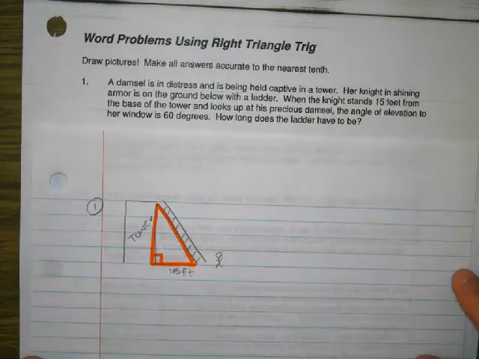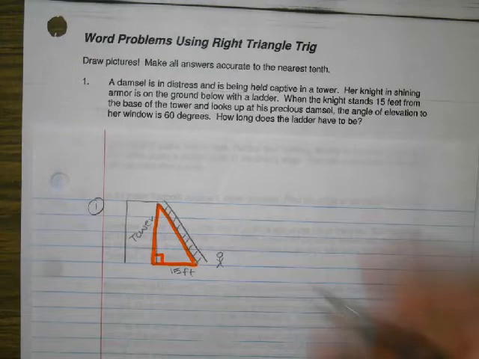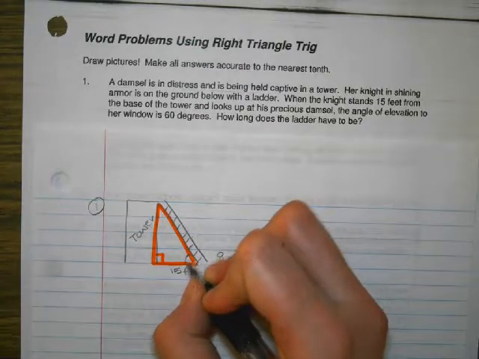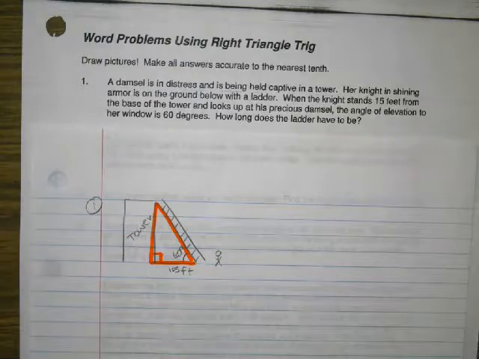He looks up at his precious damsel, and the angle of elevation to her window is 60 degrees. Which one is the angle of elevation? Near the ladder on the bottom. Okay, so near the ladder on the bottom. So 60 degrees, and we know that because angle of elevation is straight out and up.